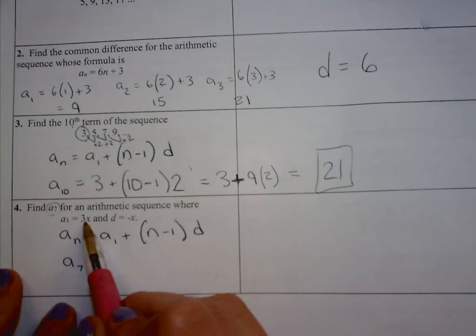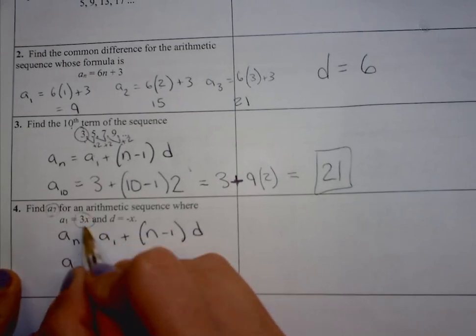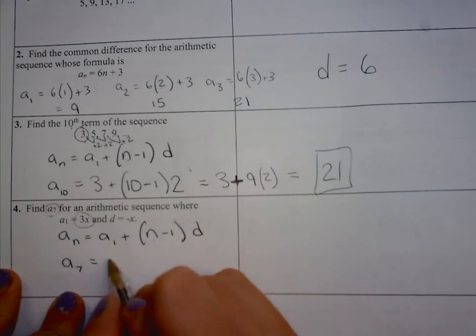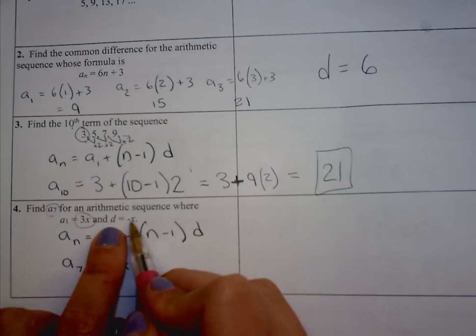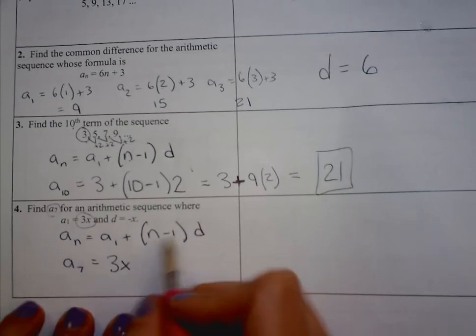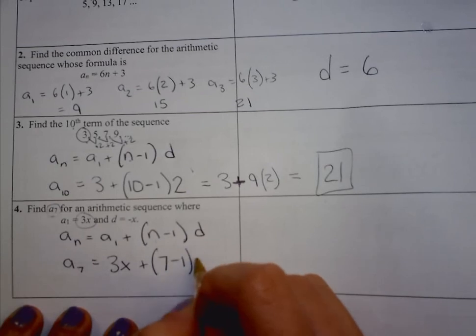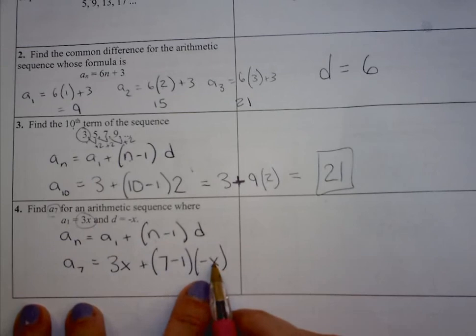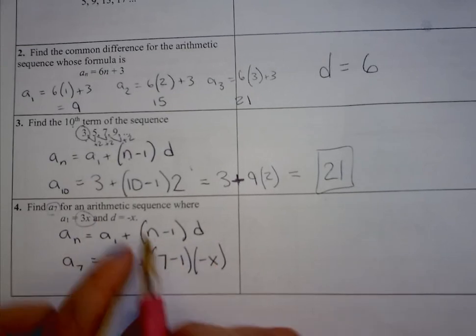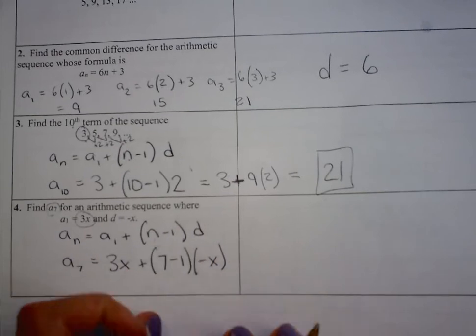A1 they give me. So instead of writing A1 here, A1 is 3x. So I'm going to write 3x. And they give me D. They say D is negative x. So I'm going to plug in negative x for D. So plus 7 minus 1 times a negative x. Put parentheses around this negative x so it doesn't look like minus x. This negative x, the D, is being multiplied by that.